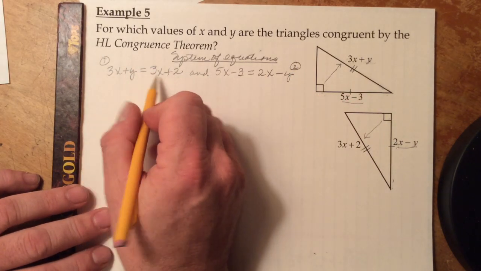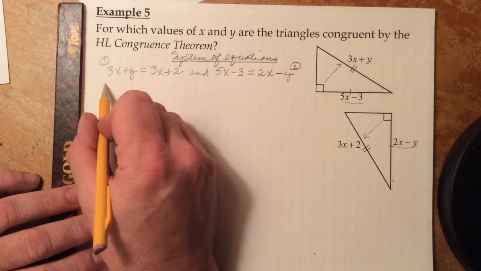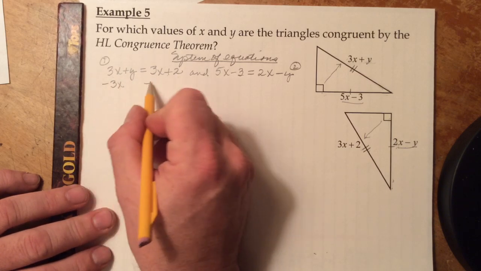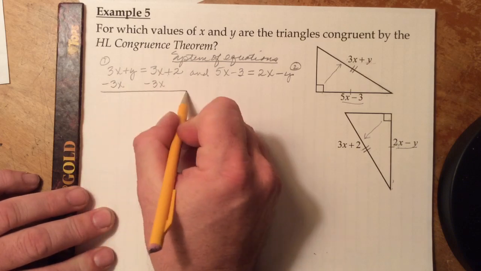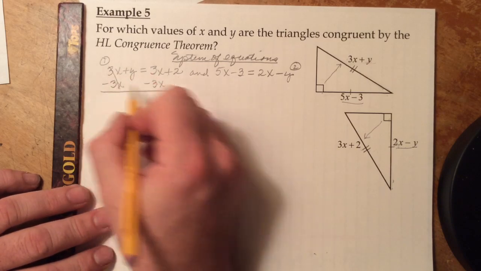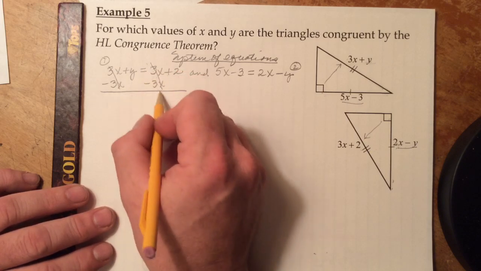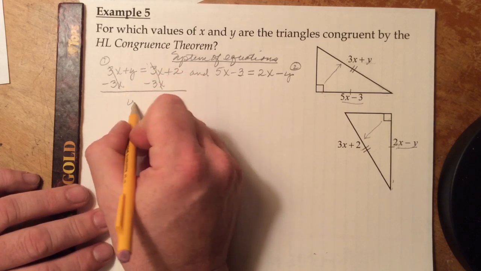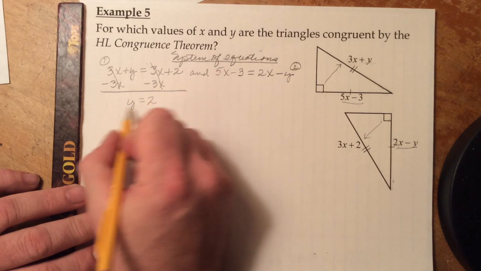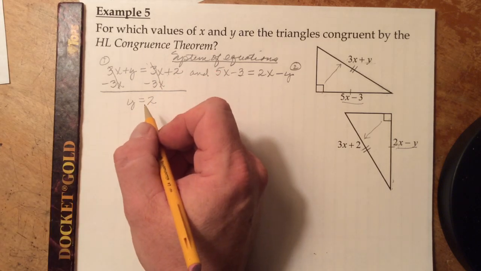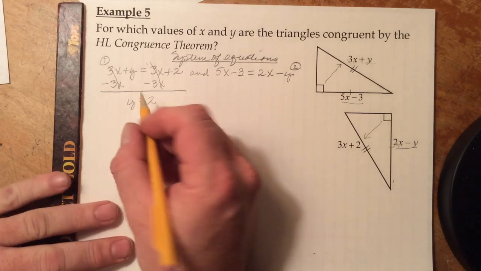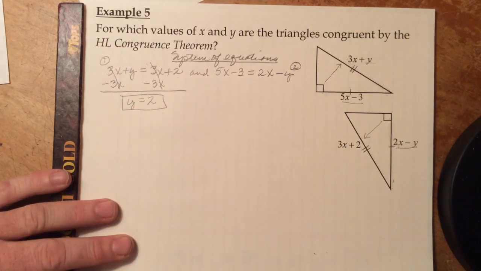In our first equation, when we go to solve and we subtract 3x from both sides, look what happens. Those subtract out, and we're left with y here, and we're left with 2 over here. So we just got lucky on that one and got y equals 2. We already found the y value, so y is 2.